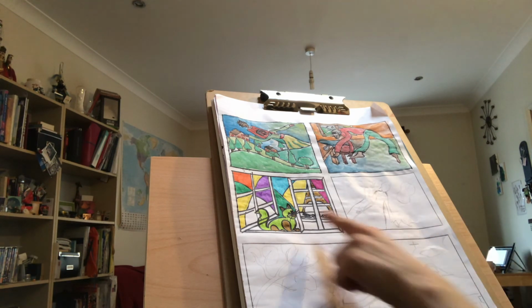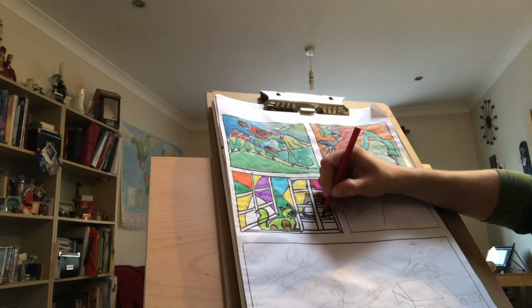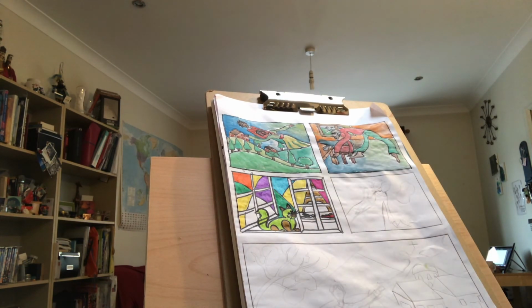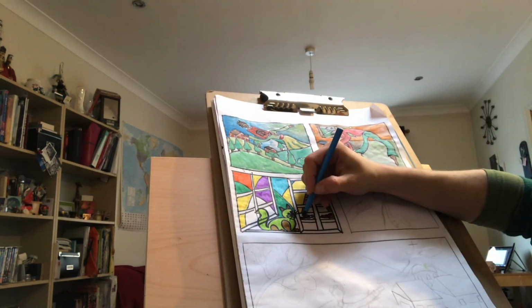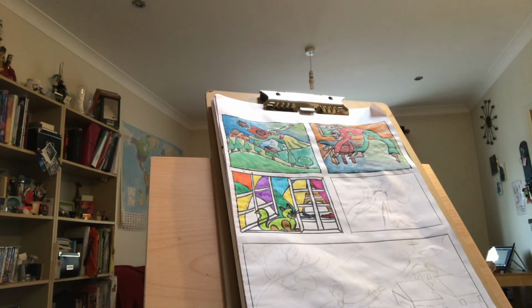Now I've got the two couples, yeah. I'm going to color them in red and blue. So light blue and red. So for the lady, it's red, and I'm going to color in all the body using red. And for the man, I'm going to use blue. Yeah.